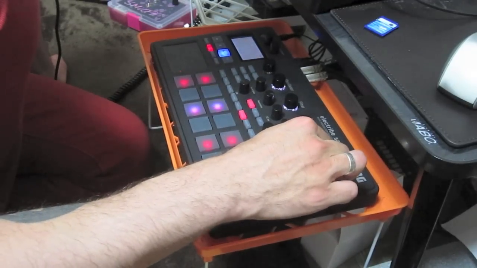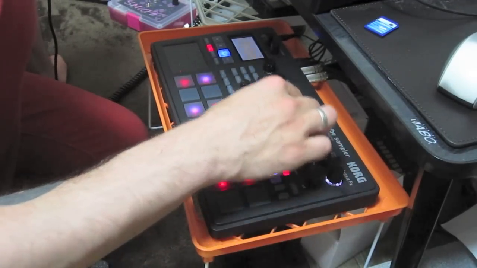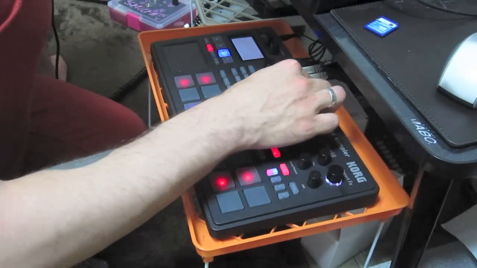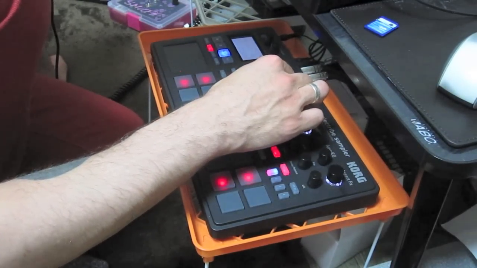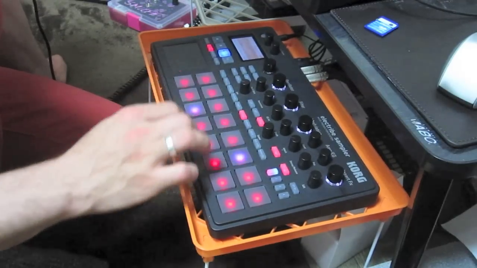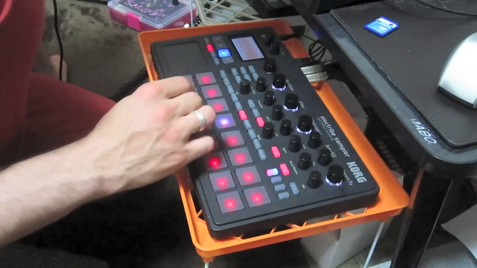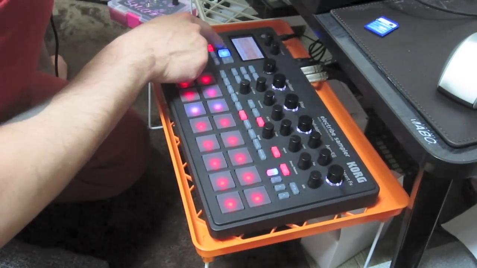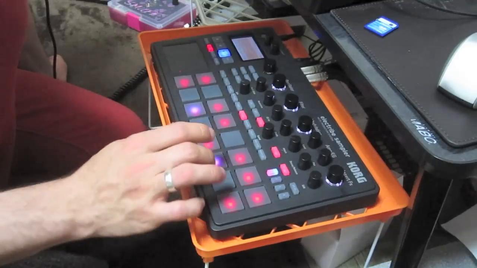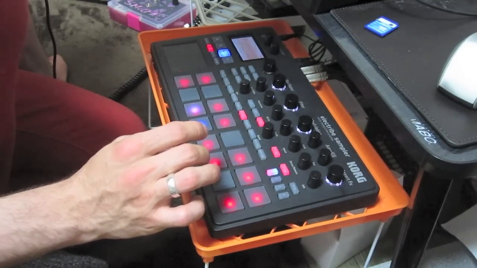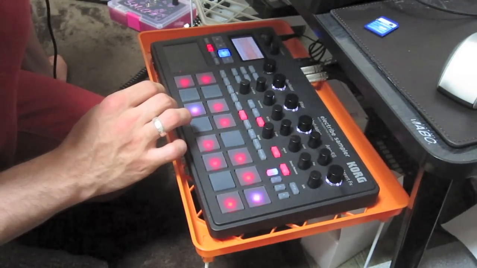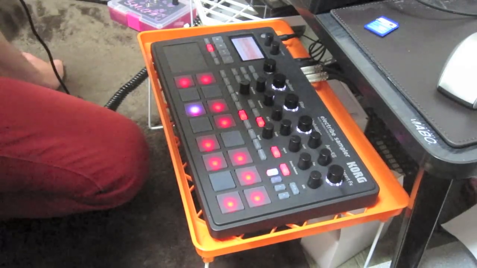Just going to modify the decay. Okay, so pretty happy with that pattern.